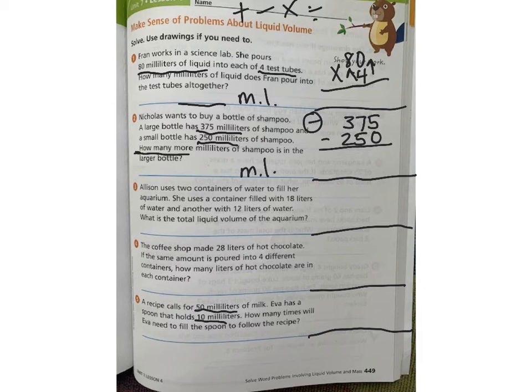I've got a couple of different ways I could do this one. I could count by tens: 10, 20, 30, 40, 50. How many spoons did she use to complete her recipe?